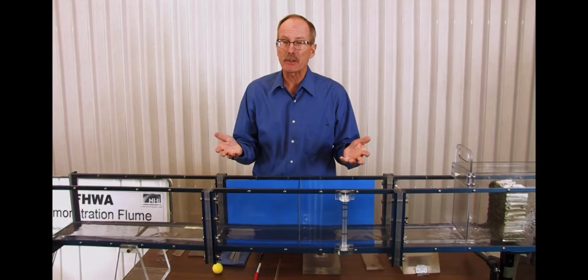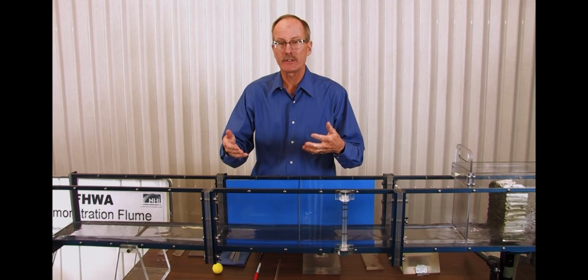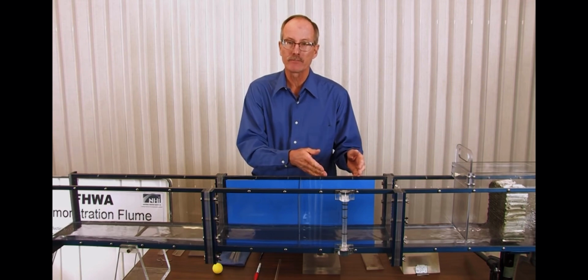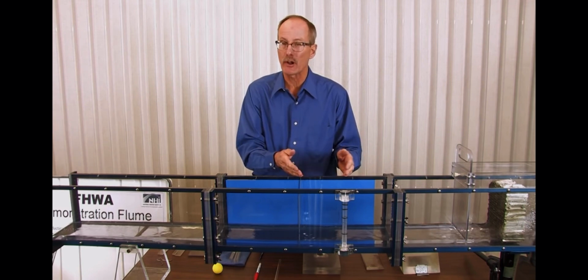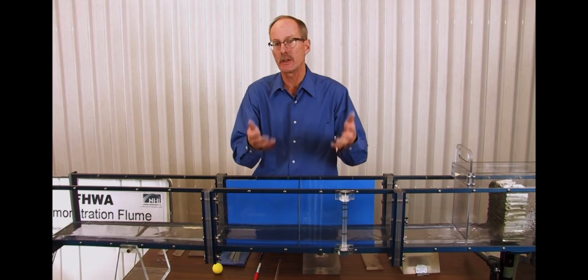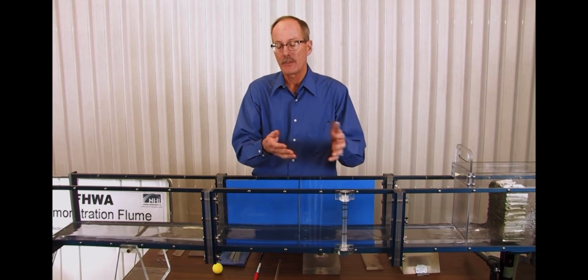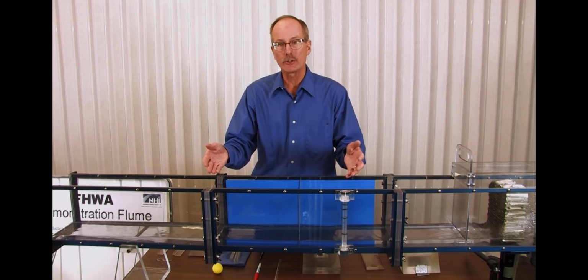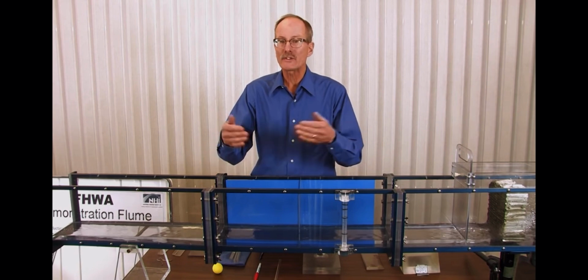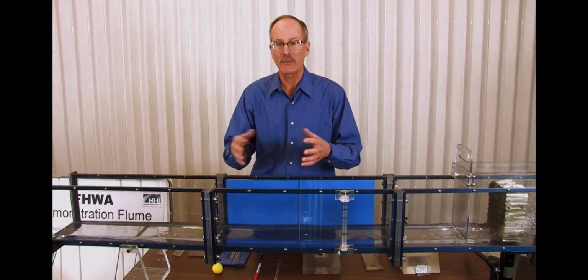The most common application is we use Manning's equation not to determine the discharge, because that comes to us from our hydrology study. We do a hydrology study, we get a Q, and then we want to know, given that discharge, Q, what's happening in the channel? How deep is it? How fast is it moving?